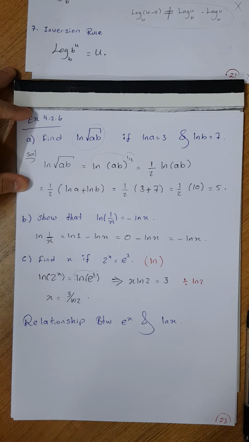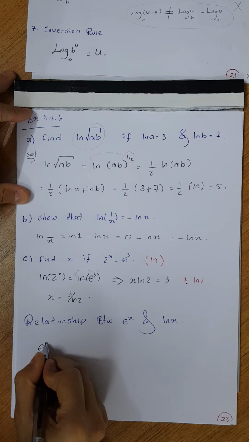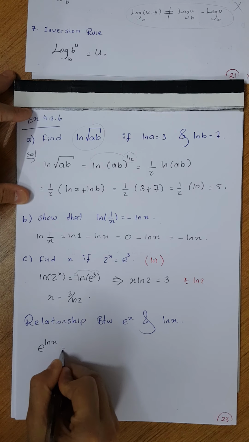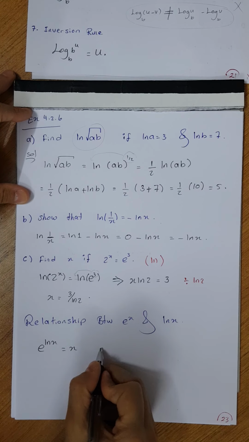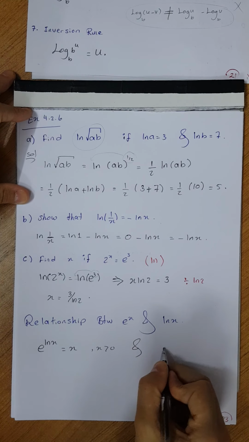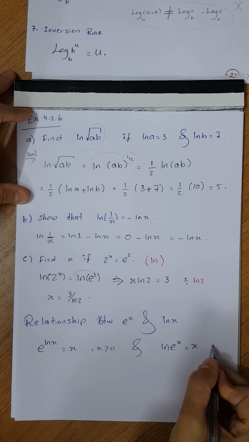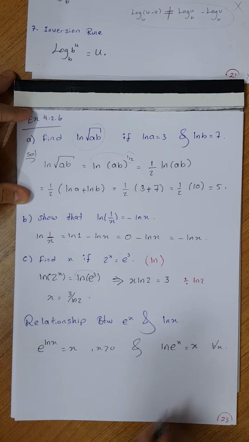What's the relation? The relation is that they are inverses of each other. Since they are inverses of each other, I know that e to the power of ln of x is equal to x. Of course, x here is greater than 0 because of the ln. And I have got ln of e to the power of x is equal to x for all x.